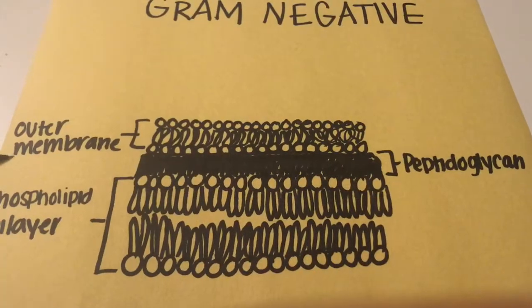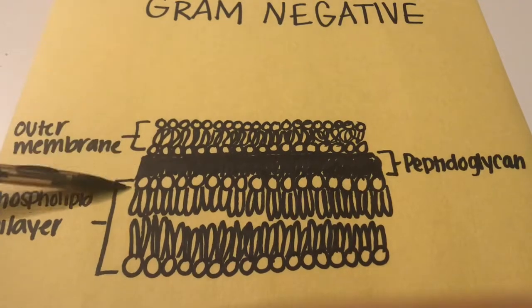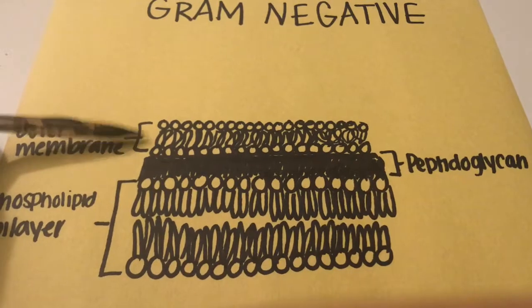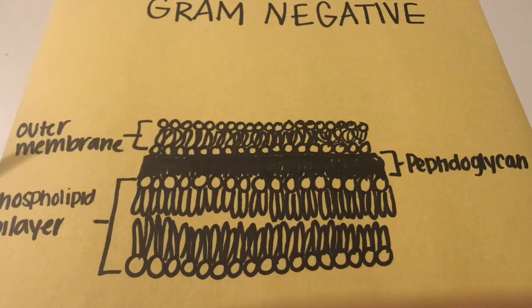Gram-negative bacteria are more complex, though they have a thinner layer of peptidoglycan. They do have an outer membrane, which makes them more complex and harder to destroy, so they require different antibiotics than gram-positive cells, which are much simpler.